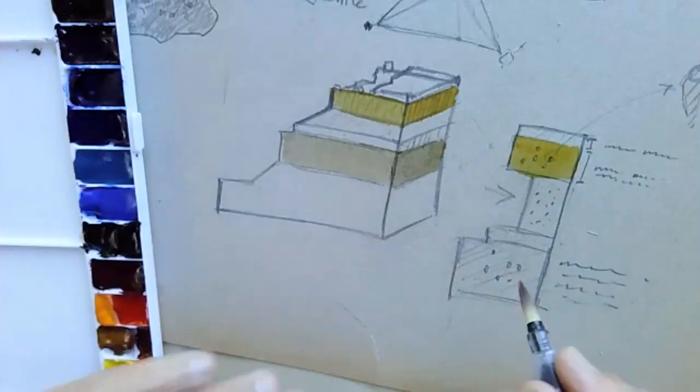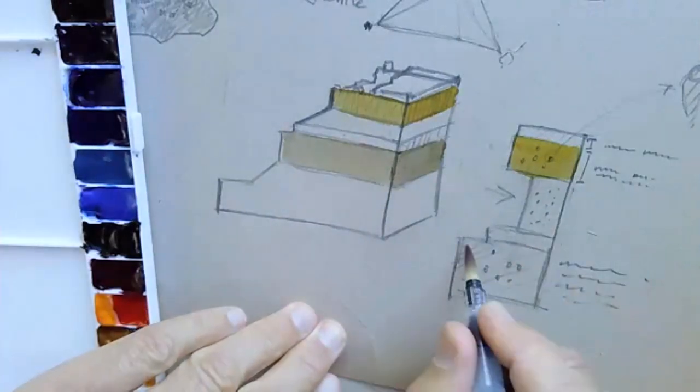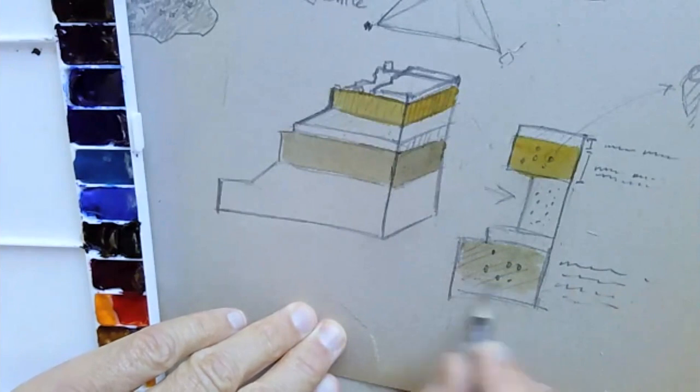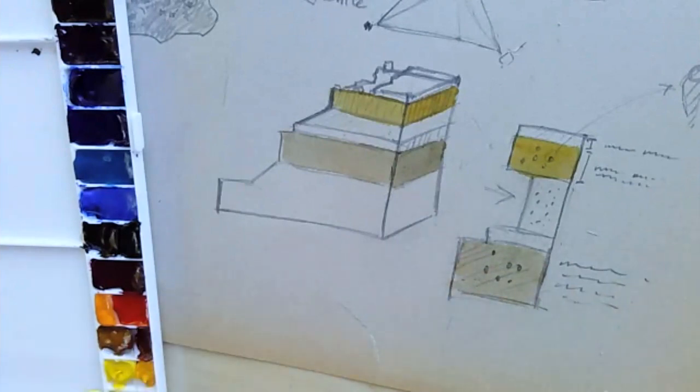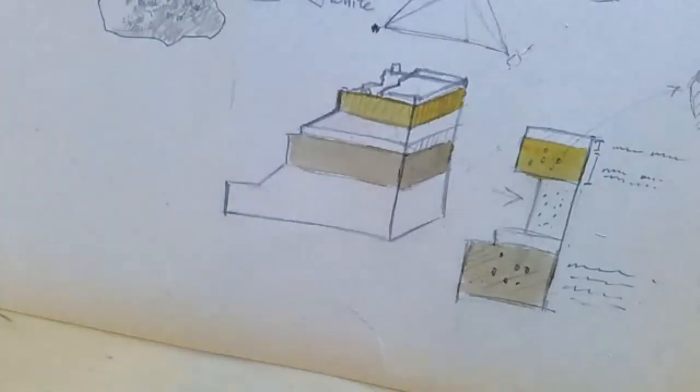But here, again, you're just trying to get yourself to visualize what is happening in this three-dimensional space.